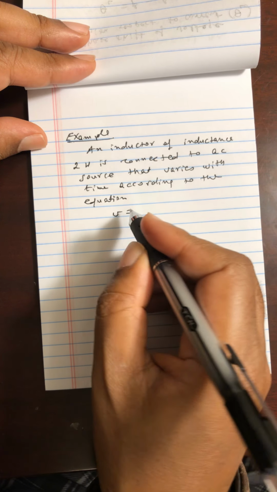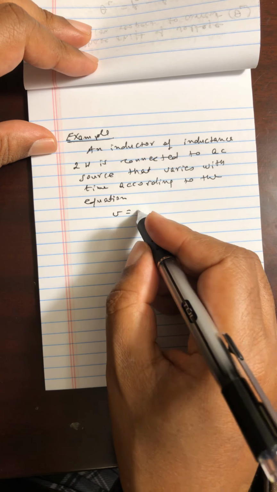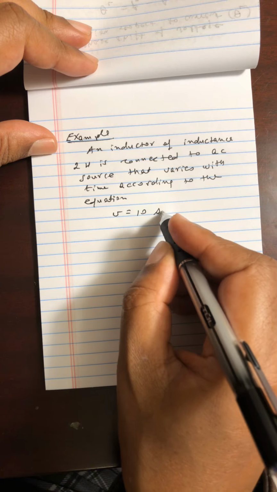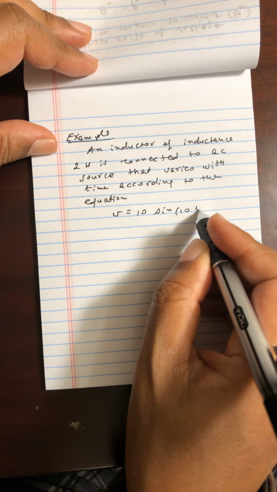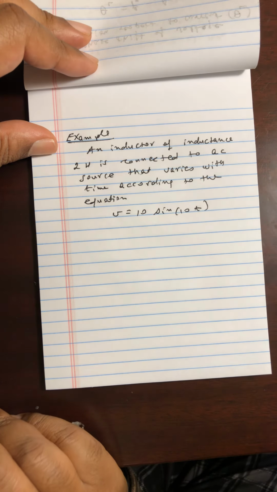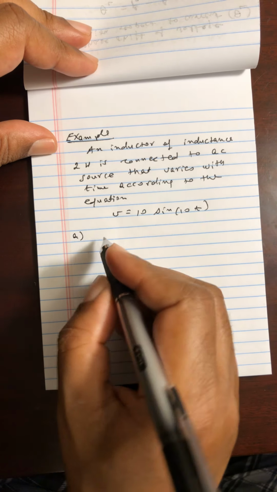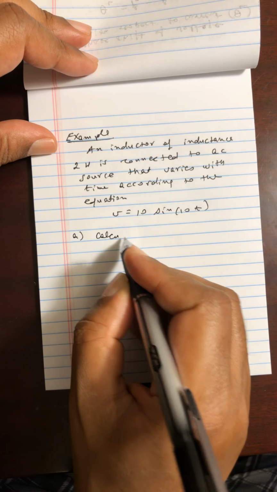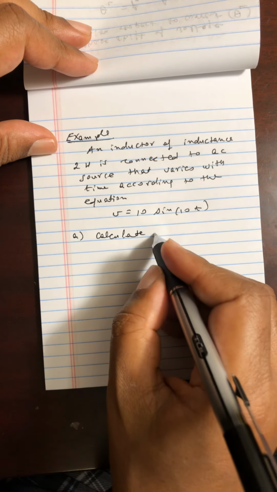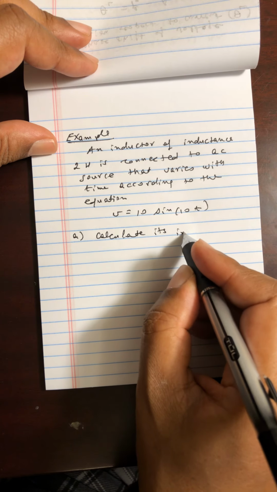Let's say V equals maybe 10 volts times the sine of 10t. Okay. A, calculate its inductive reactance.